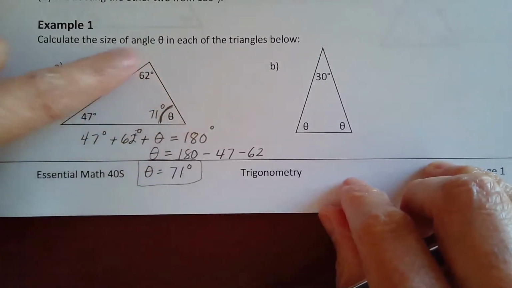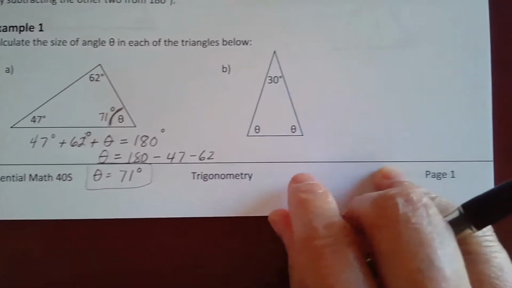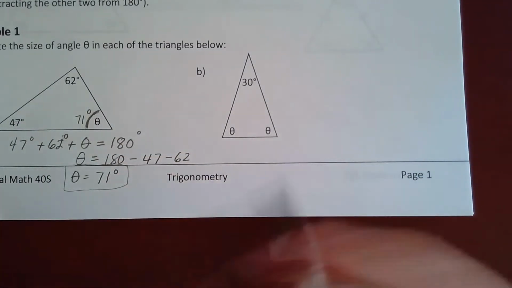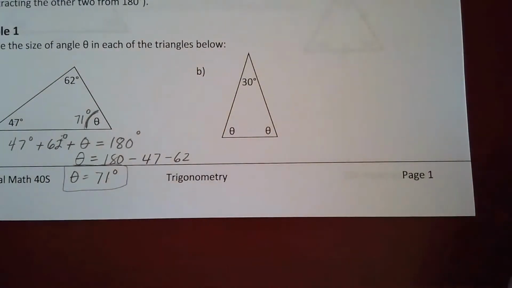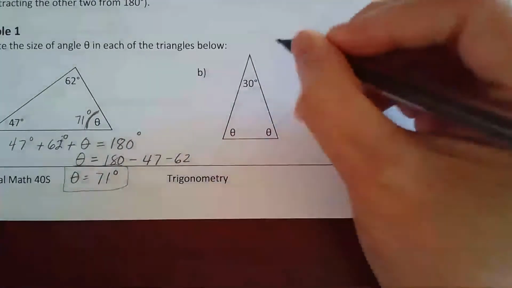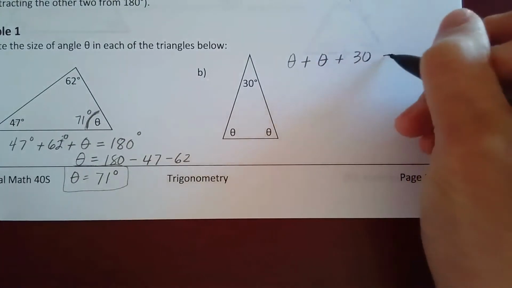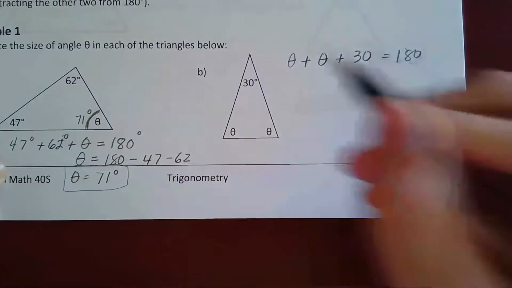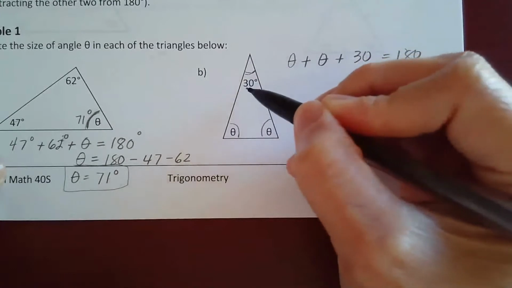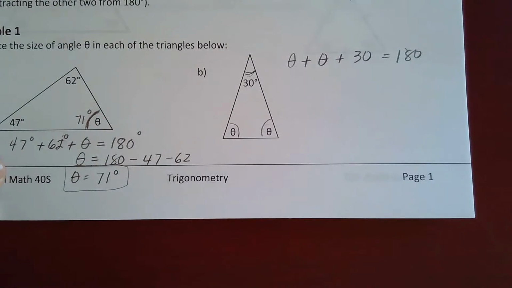There's a name for this kind of triangle when all the angles are different measurements. I'll talk about that later. I don't want to get too excited and get ahead of myself. Now, this one here, what do I know? I know that you have theta plus theta plus 30. I know it has to add up to 180 degrees, right? Because that's what it says in the 180 rule all the time. So 30 degrees plus something will give me 180.